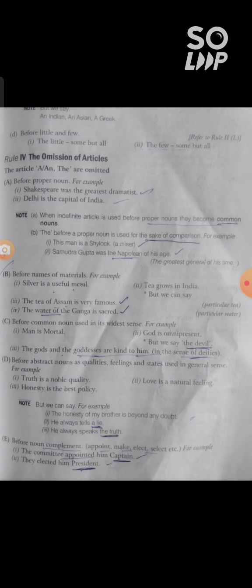But here, see, in the sense of deities, we use the articles. The gods and the goddesses are kind to him here. In the sense of deities, we can use the articles. But when a common noun is used in its widest sense, there is no need to use any articles. But in the sense of deities, we can use the articles. The most important point here you should keep in mind. Okay, next, one more important rule where we don't use articles.